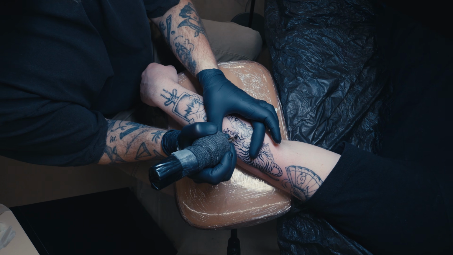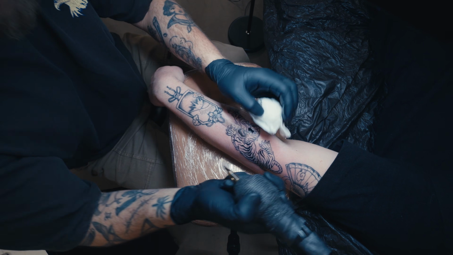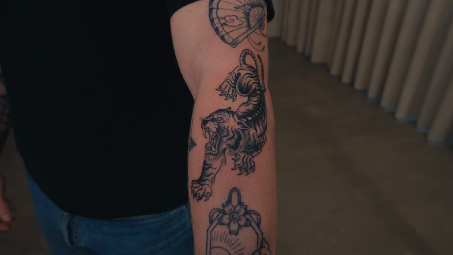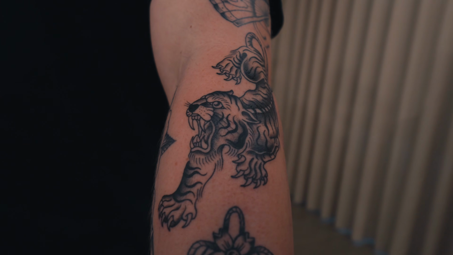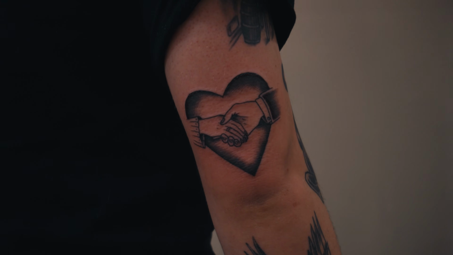That's why I really love making patchwork sleeves. That's some of my favorite things to do, because you really have to think a lot, and you have to make sure that the tattoos stick together, but it's also more like a puzzle game. So every time a client comes back, you have to figure out how to do this puzzle work, and I really like doing that. It's so much fun.